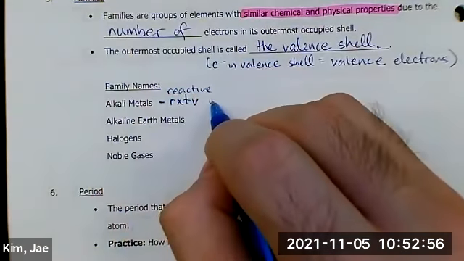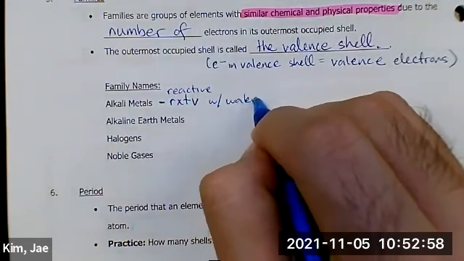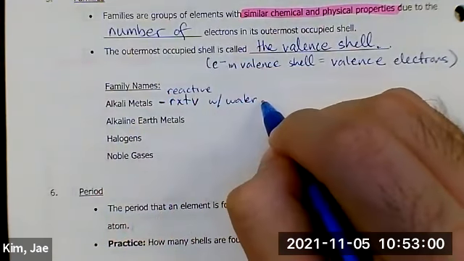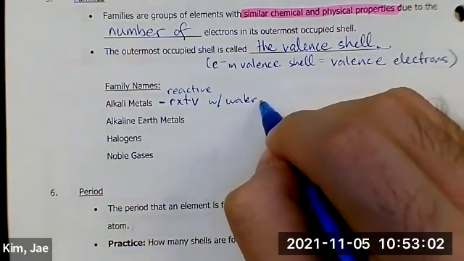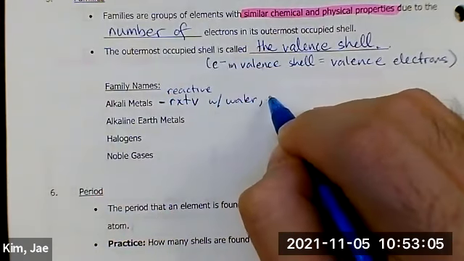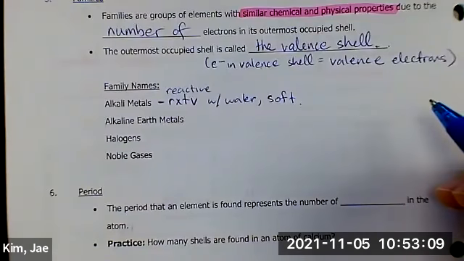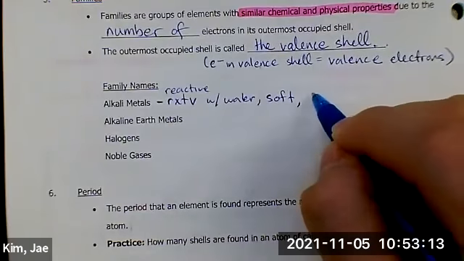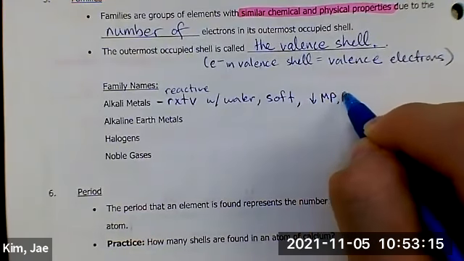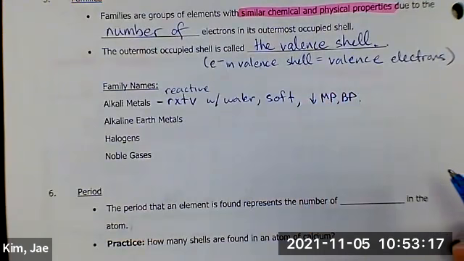They're really reactive with water, or H2O. They're often shiny and lustrous. If you remember from my demonstration, they're usually sort of soft. I was able to cut through alkali metals like butter with a knife. They often have low melting points and boiling points, and so forth.